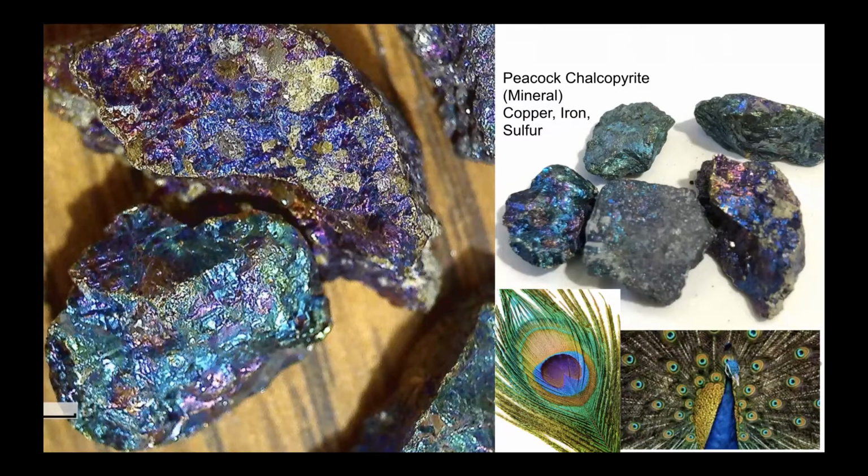Remember, minerals make up rocks. This is a mineral that gets its name because it looks like this pretty bird here. This is a peacock and it's a colorful bird. So this rock has colors very similar to this bird.